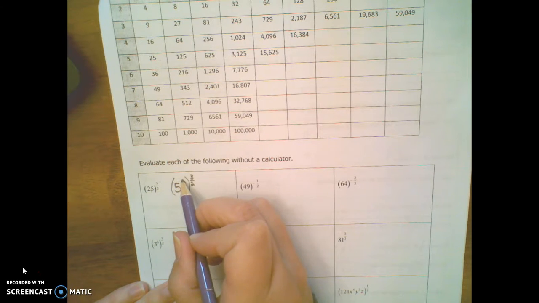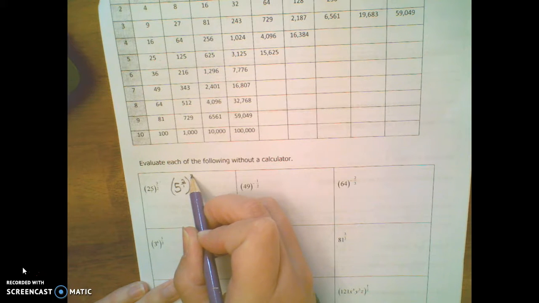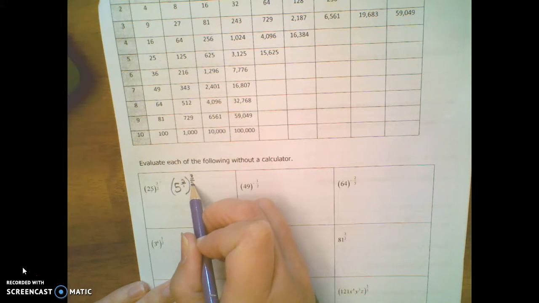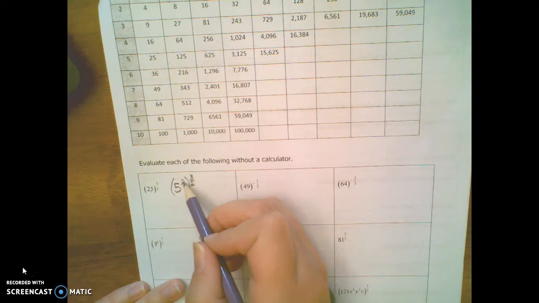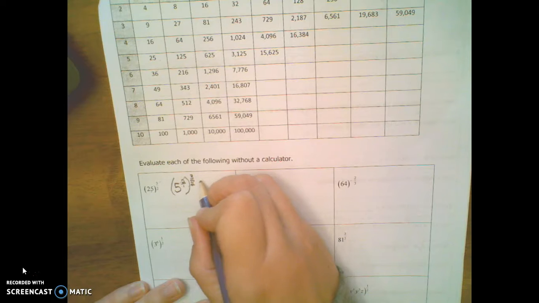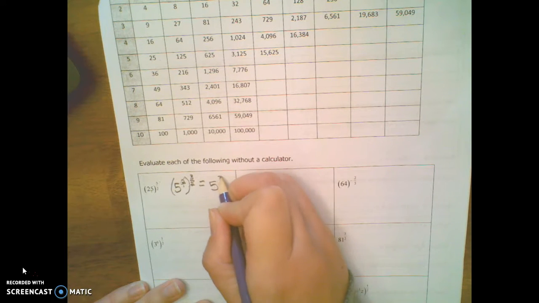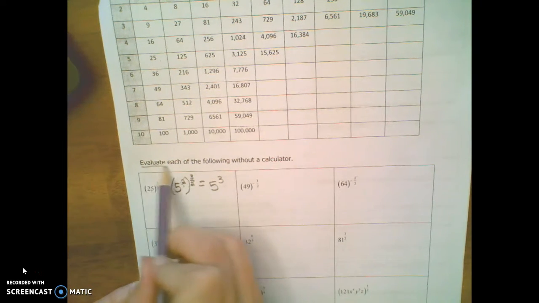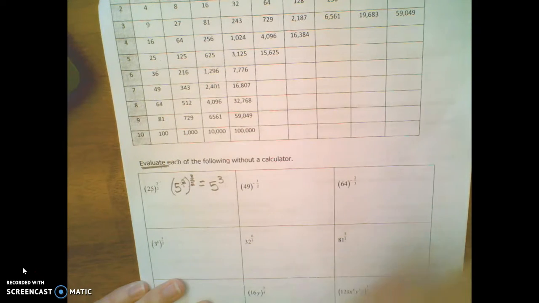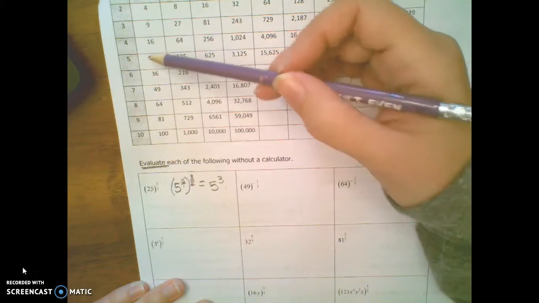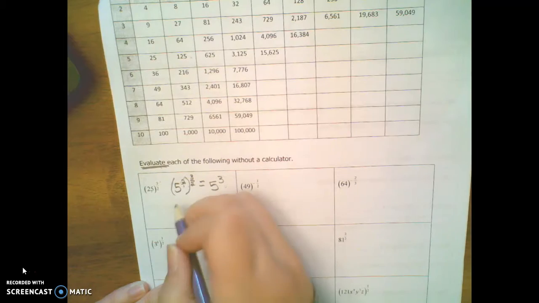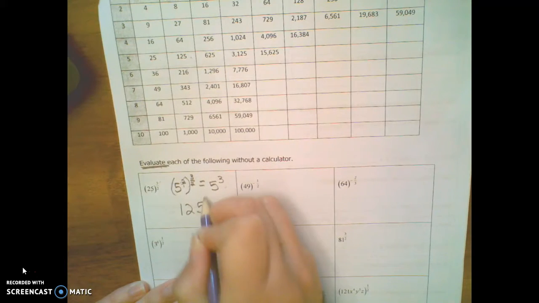If I multiply 2 times 3, I get 6, and 1 times 2, I get 2. So that's the same thing as 6 over 2, or 3. Or you can think about cross-canceling the 2's, and either way you're going to get 5 to the 3rd power. And then since we want to evaluate, we actually want the number for that one. So 5 to the 3rd power is 125.